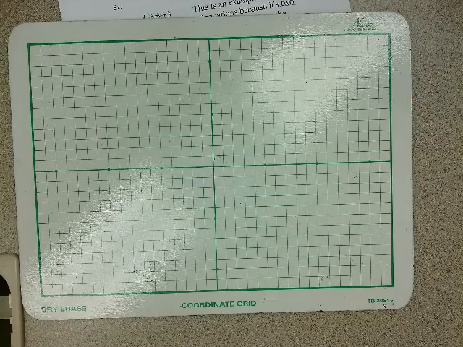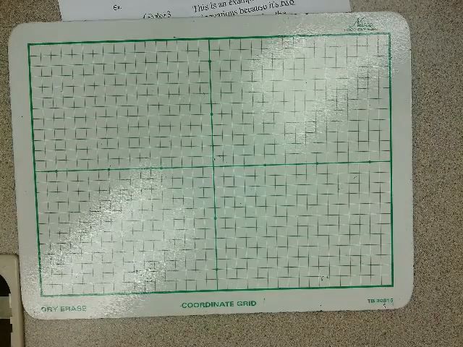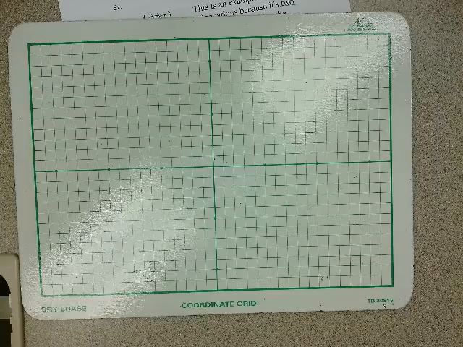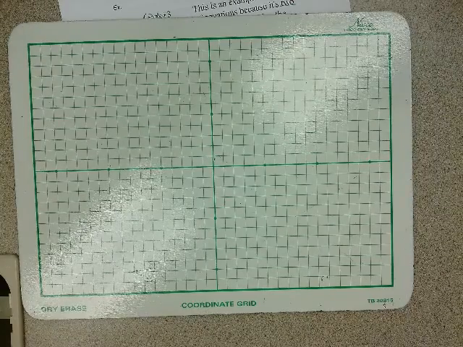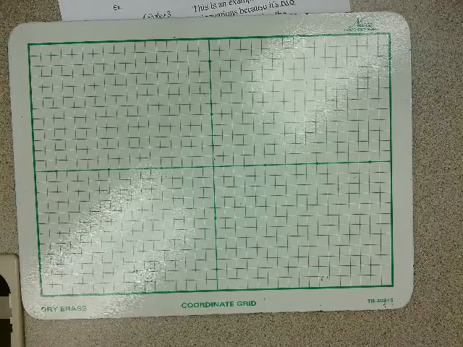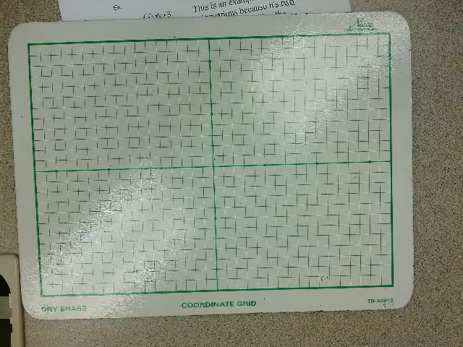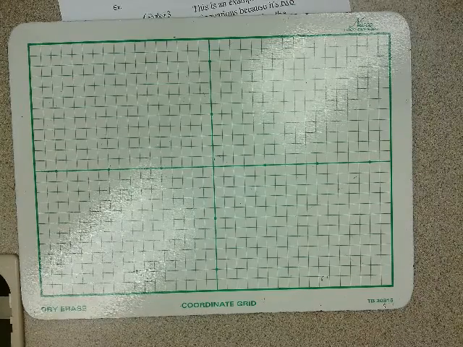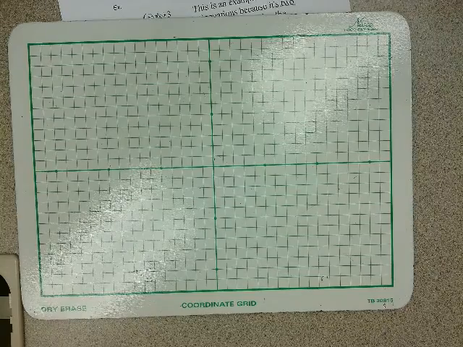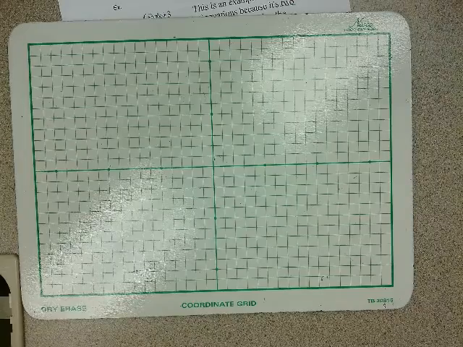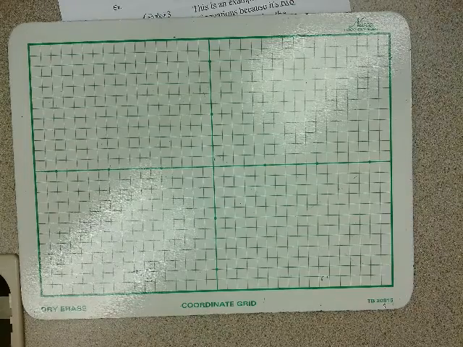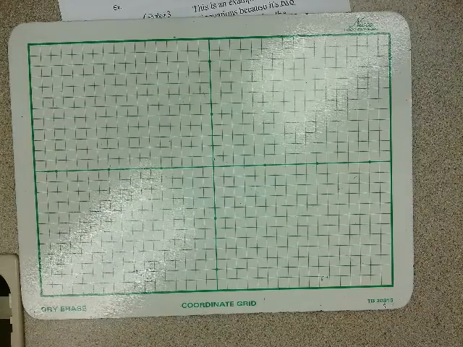So, y equals x and negative x. Where do I start? You start at 0, right? So both of these start at 0. What's the slope here? 1 over 1, right. 1 over 1. What about this one? Down 1 over 1.